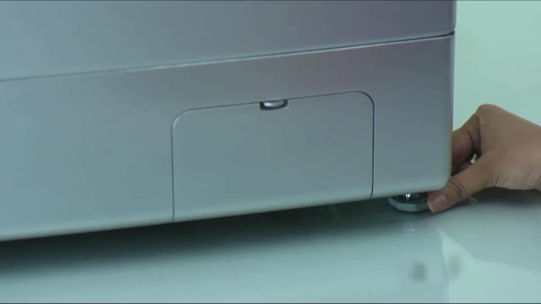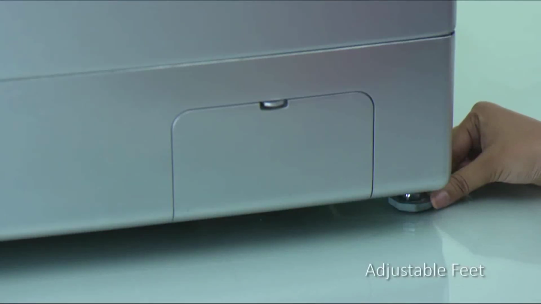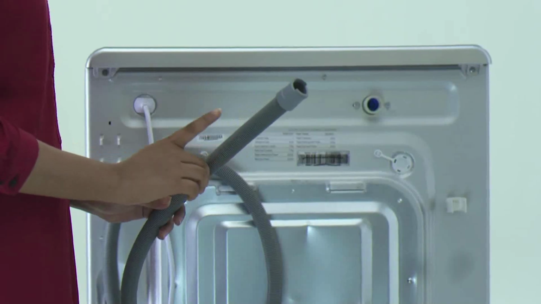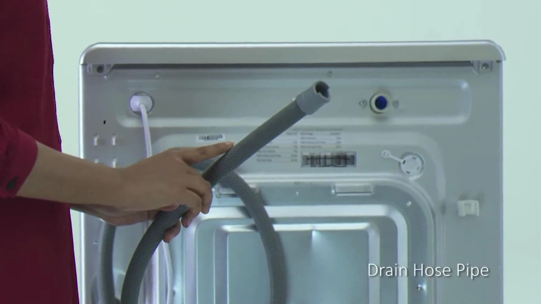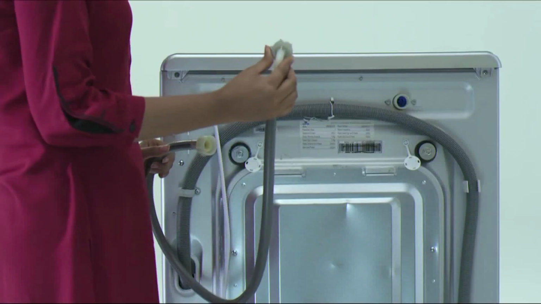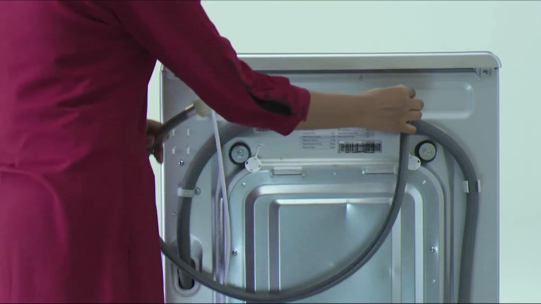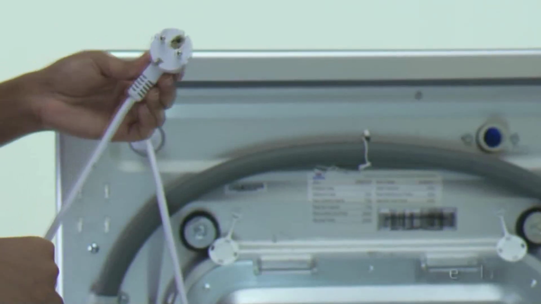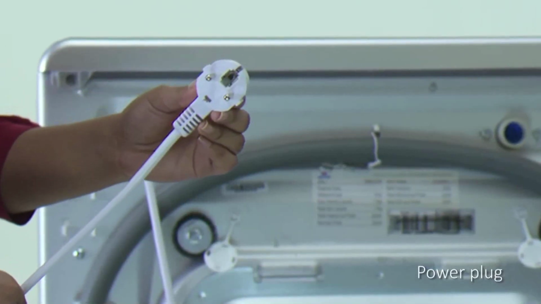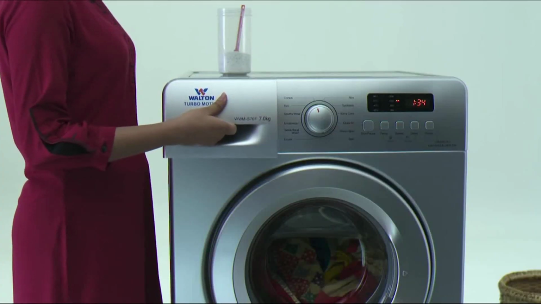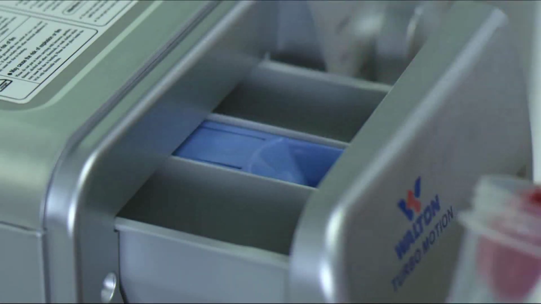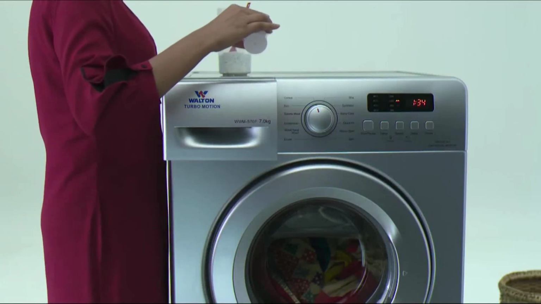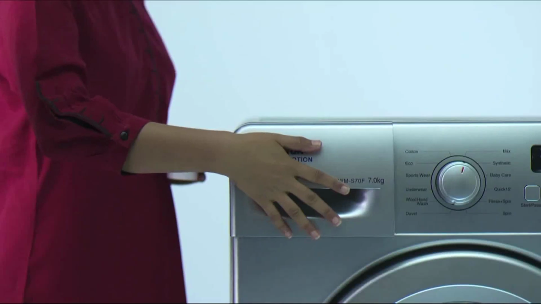We also have adjustable feet in the machine, which you can adjust to balance the machine. This is the drain hose pipe. One end of the inlet pipe is connected to the machine, while the other end has to be connected to the water tap. Then we plug in the power cord in the power board. Here is the detergent box. We add the detergent here, and also we can add the softener on the other side of the box.